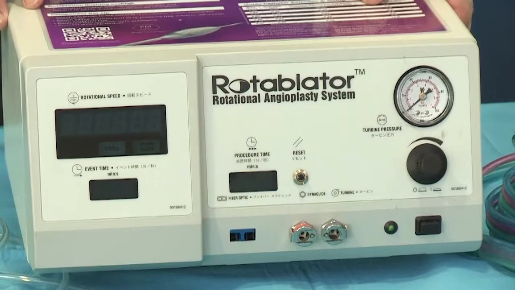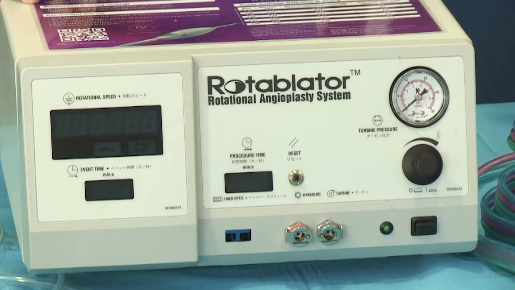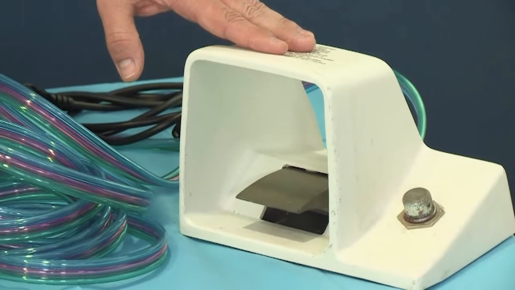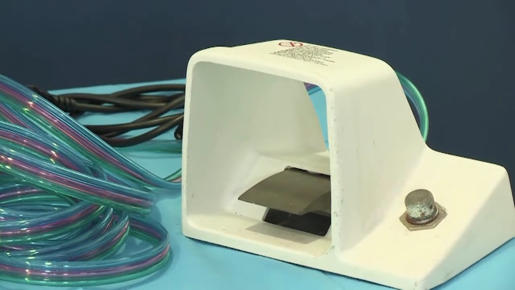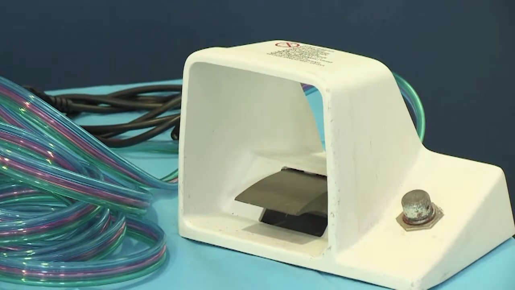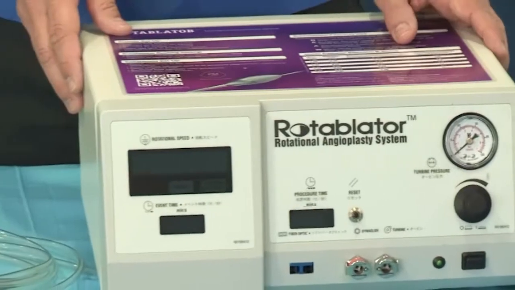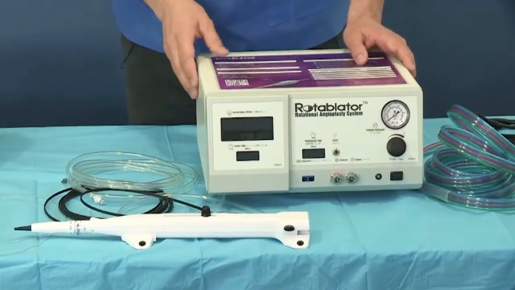In addition, what has changed as compared to the current system with the ROTAPRO is this piece that has disappeared. So there is no need anymore to have the pedal in the cath lab. Everything will be on the cath lab table at the control of the operator. If you're interested to know more features about this system, you can always refer to the available videos on PCR Edu Online.